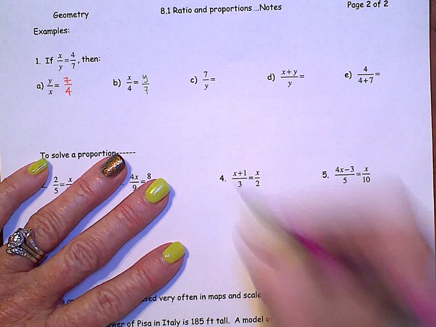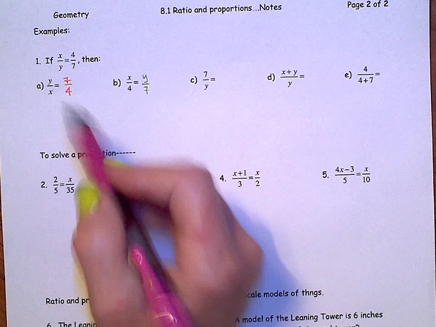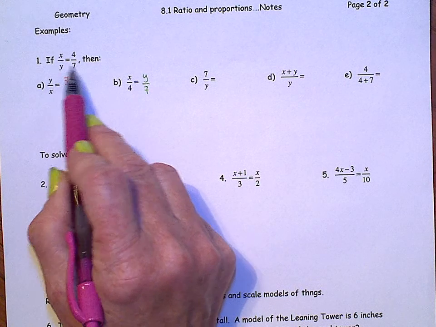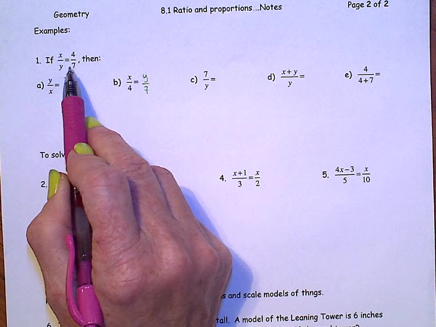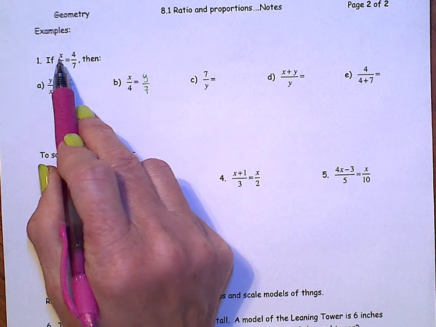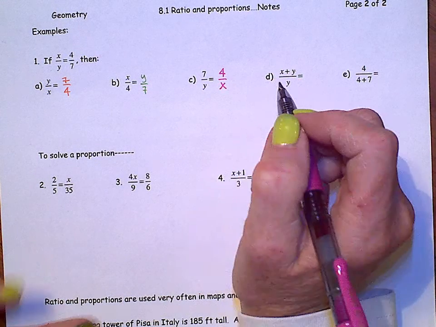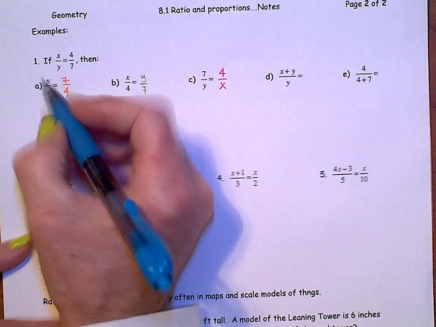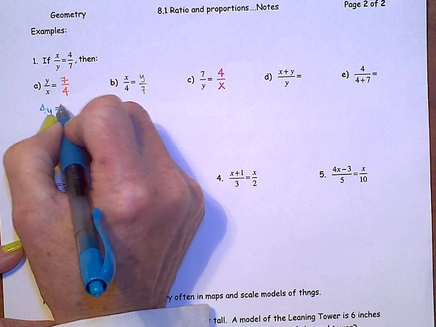All right, how about this one? 7 over y. Look what I did in the original. I started here in the bottom, 7, and I went 7 over y. So that's going to have to match up with 4 over x. Notice, in all three of these cases, if you cross multiply, this gives us 4y equals 7x.